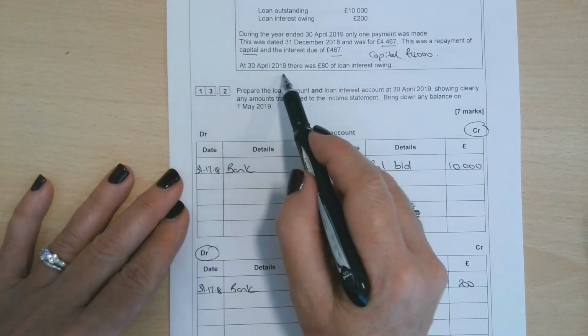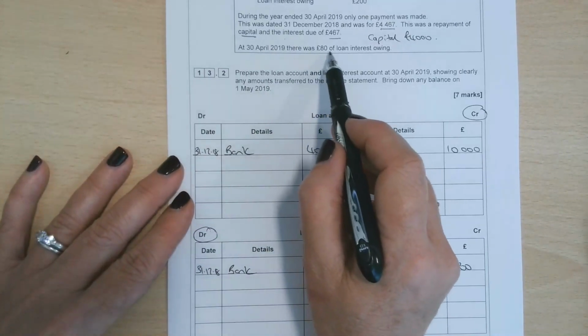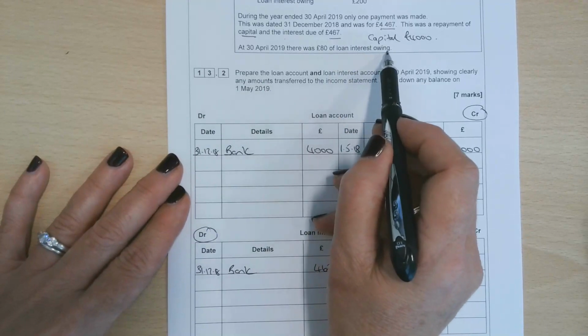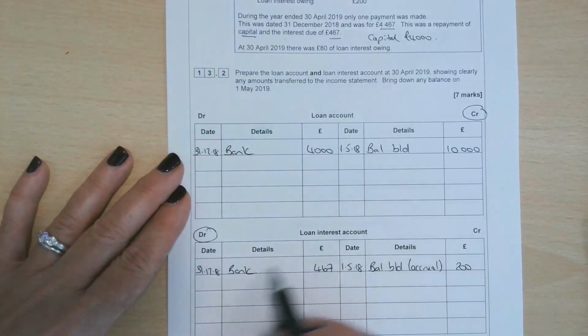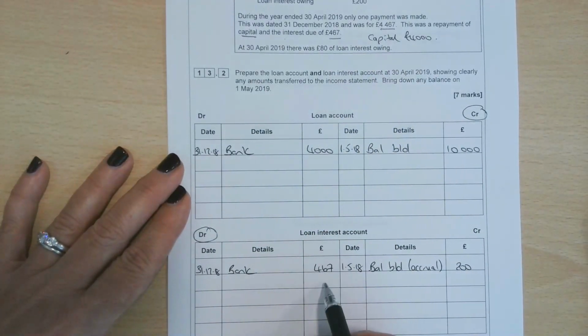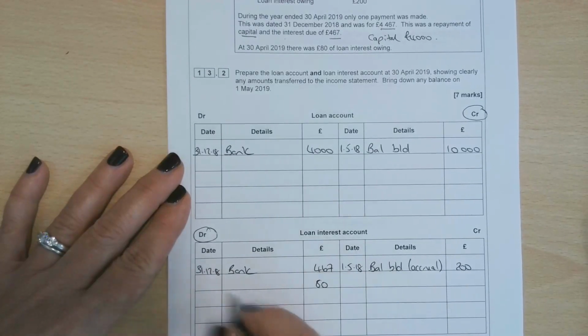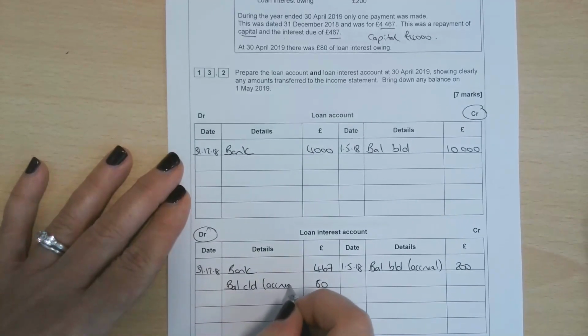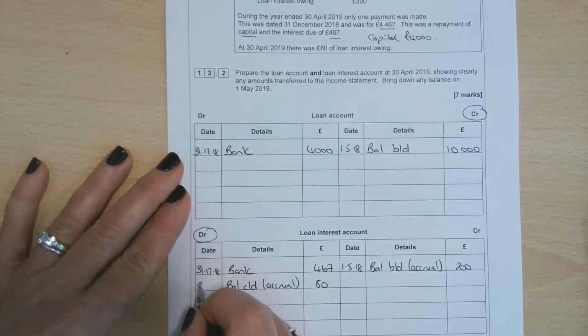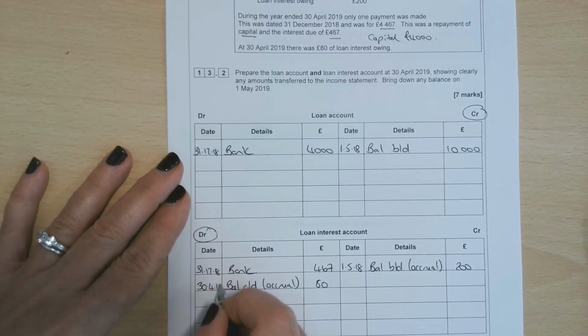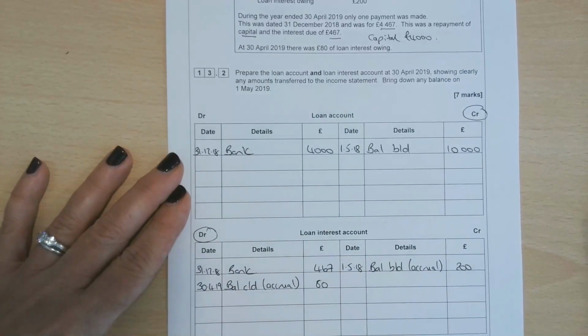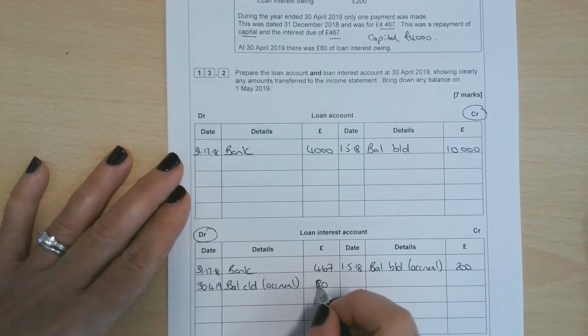Okay, the final piece of information is that at the 30th of April, there was £80 of loan interest owing. So that means we need to do an accrual at the end of the year. Remember, accruals increase the amount in the account. So we add an accrual. So the BAL CD is an accrual carried forward. So that's on the 30th of April 2019, £80. So the last thing, it's not very clear actually, £80.